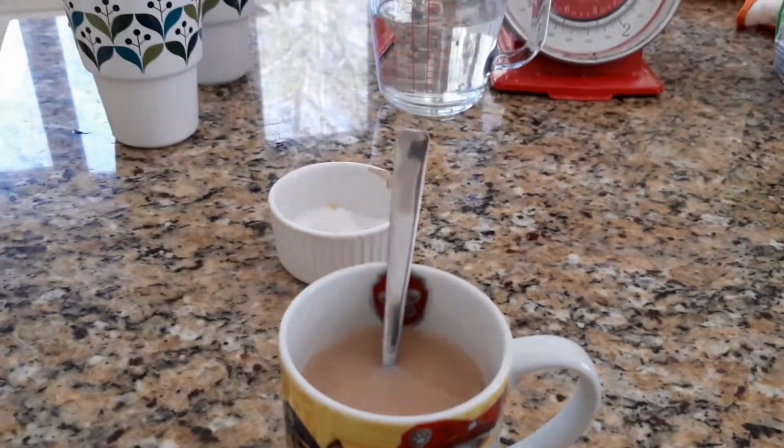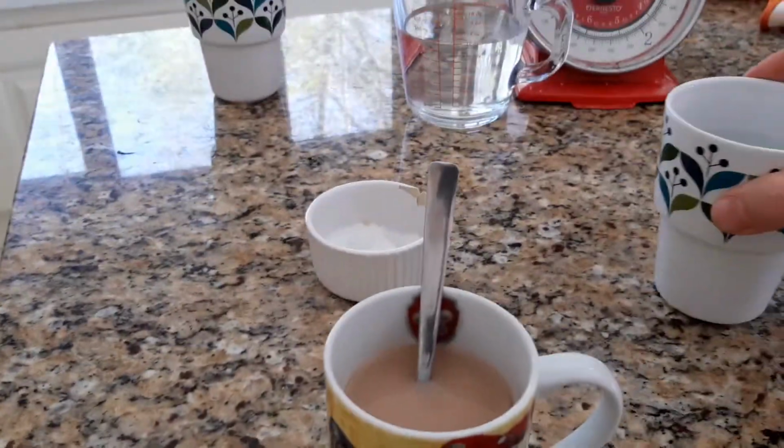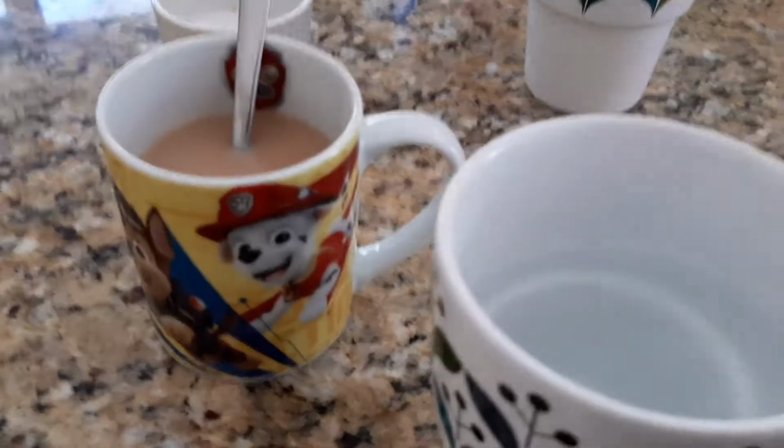If you don't, please don't go out and get them. You can't anyway, there's nothing open. But just use cups and teaspoons, all right? And what you're going to do is take 1 cup of hot water, like this.